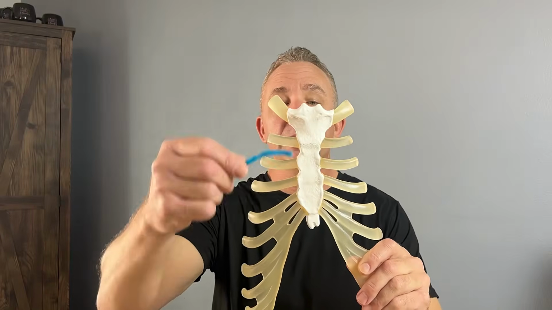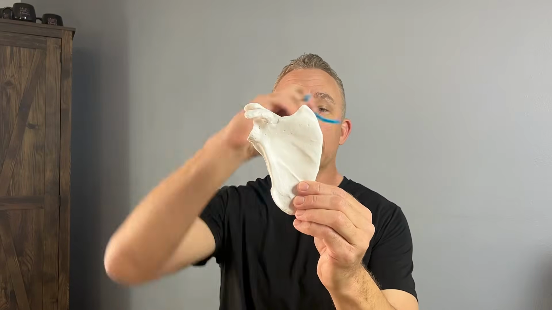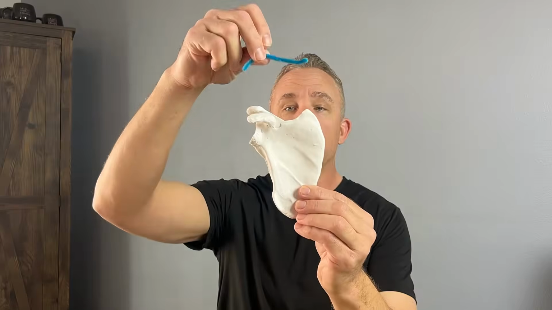So here's a quick review. We did manubrium, body, xiphoid process. We learned that our clavicle has two ends, an acromial end and a sternal end. We learned that our scapula has three borders to it, a lateral border, a medial border, superior border, the main projections, coracoid process. On the posterior side, acromion process.